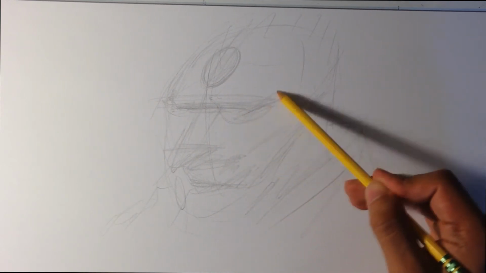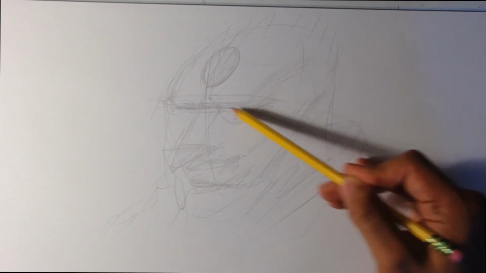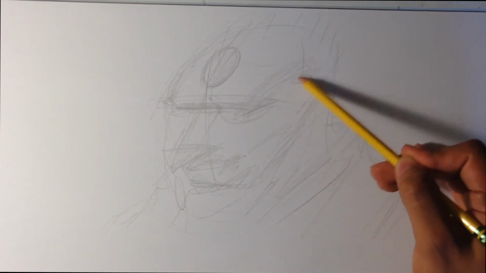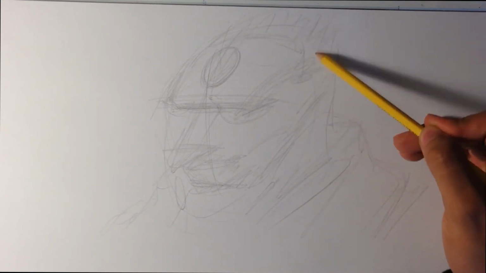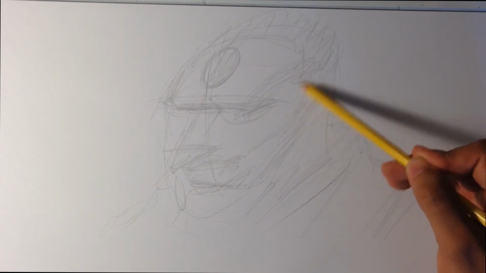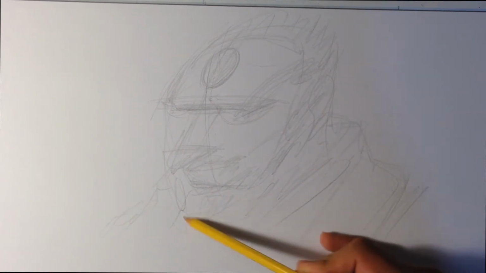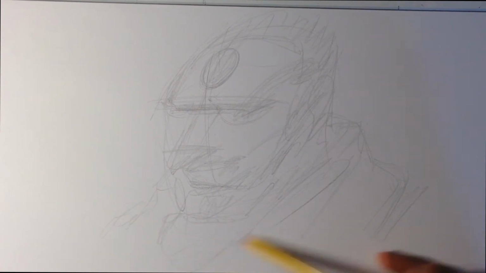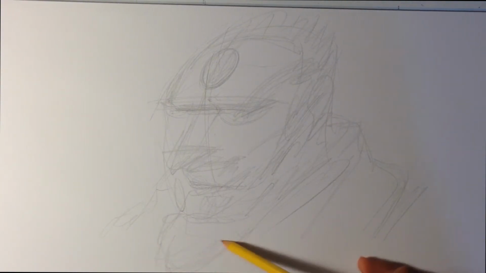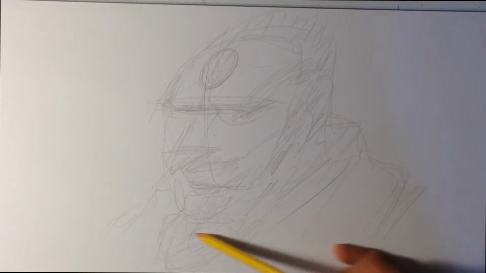So I'm going to just jump right in here. See, this is how loose I'm doing this. I'm just scribbling in to get proportion. Proportion is the most important thing, really. Now, like I said, this is kind of an advanced technique. I swear it is advanced. I know it just looks like I'm messy.